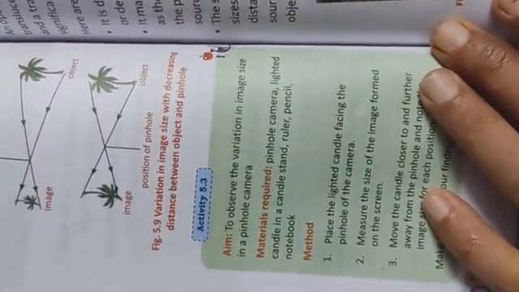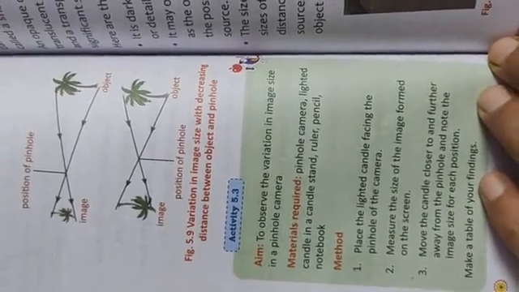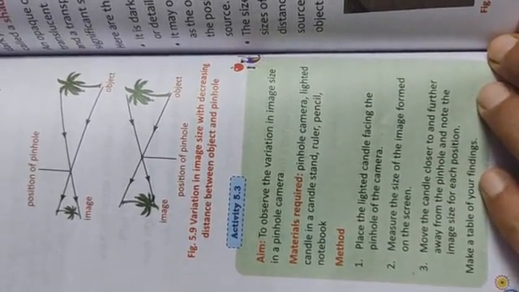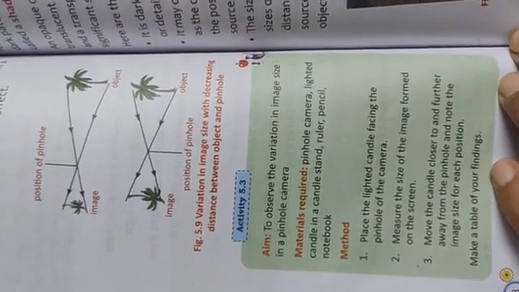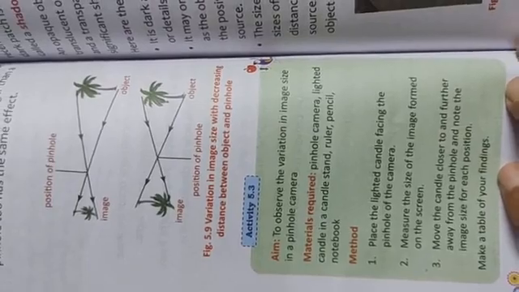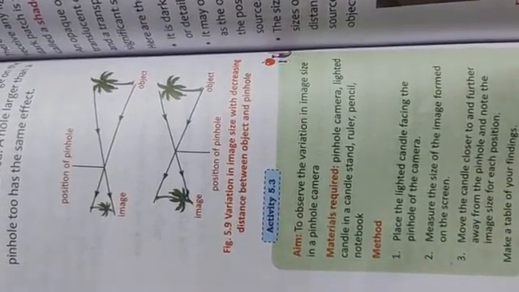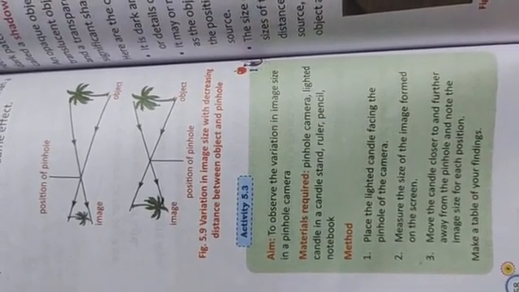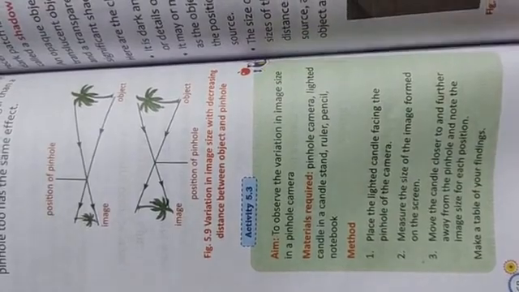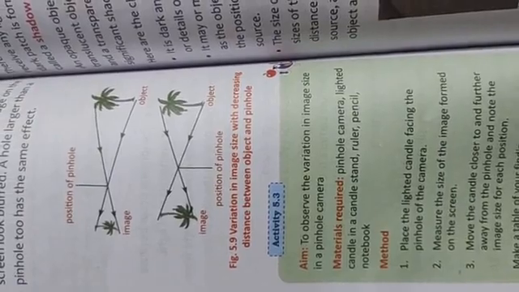The activity is to observe the variation in image size in a pinhole camera. The materials required are a pinhole camera, a lighted candle in a candle stand, a ruler, a pencil and a notebook. Place the lighted candle facing towards the pinhole camera. First of all, measure the size of the image formed on the screen. Move the candle closer to and then further away from the pinhole. Then record the size of the image for each position.